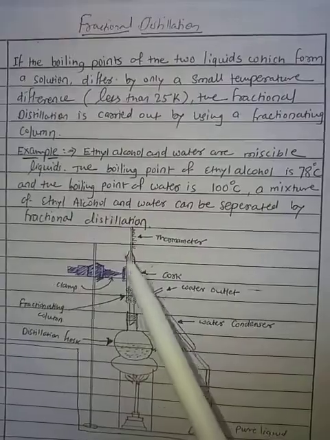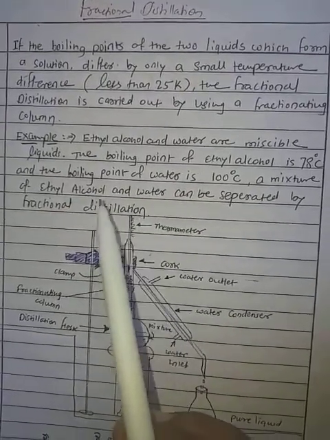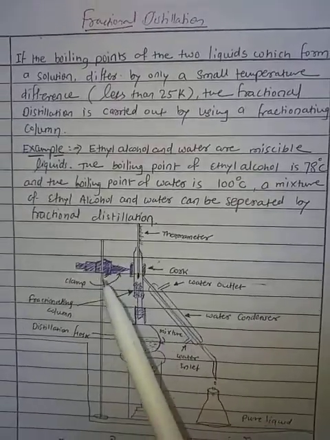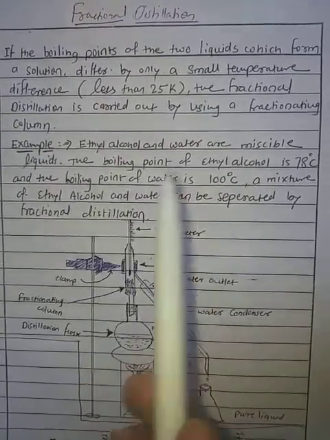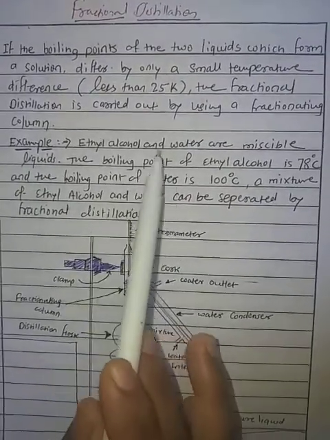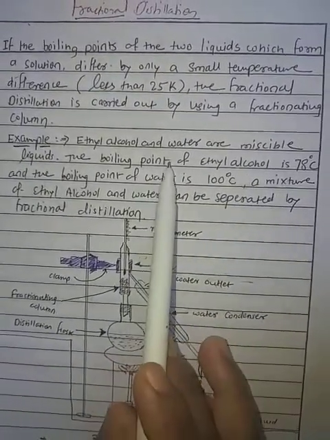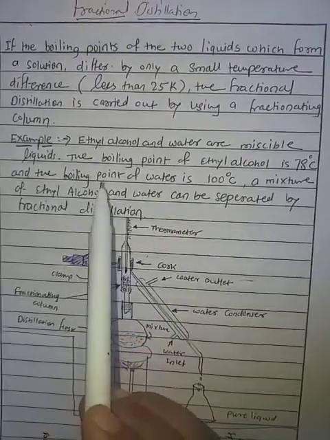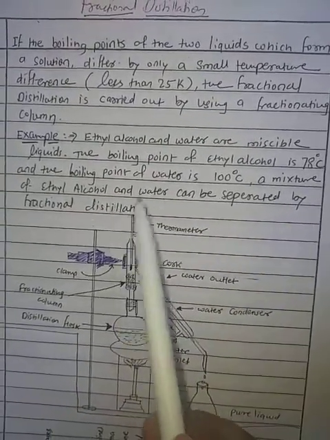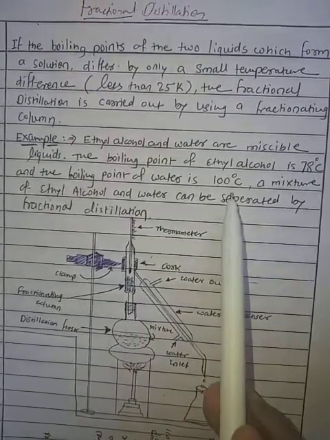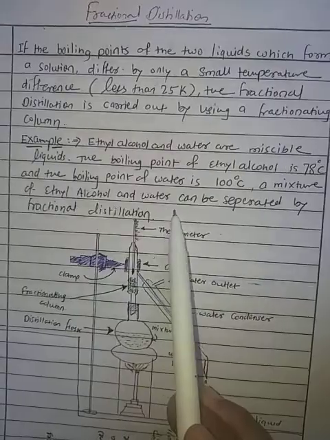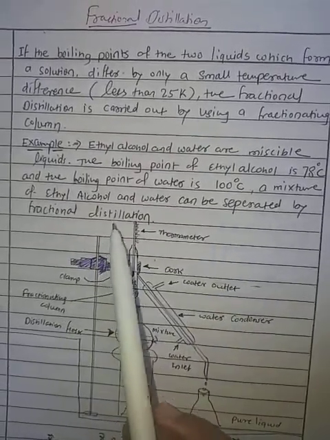There are a variety of fractionating columns, as we can say, in our INCIT also different types of fractionating columns for fractional distillation for different solvents. See here, for example, ethyl alcohol and water. Ethyl alcohol and water are miscible liquids. The boiling point of ethyl alcohol is 78 degrees Celsius, and the boiling point of water, as everyone knows, is 100 degrees Celsius. A mixture of ethyl alcohol and water can be separated by fractional distillation.